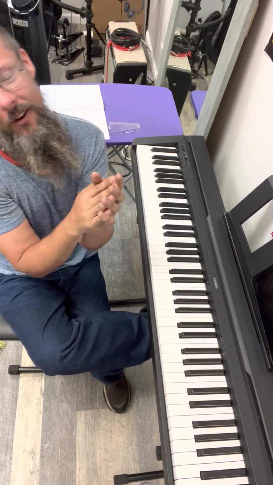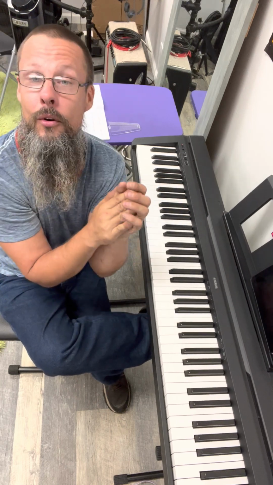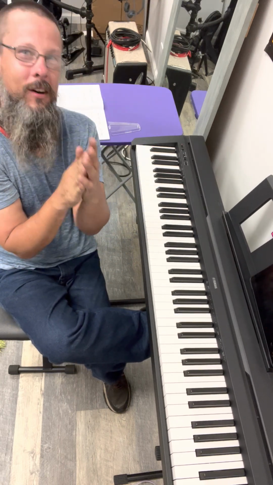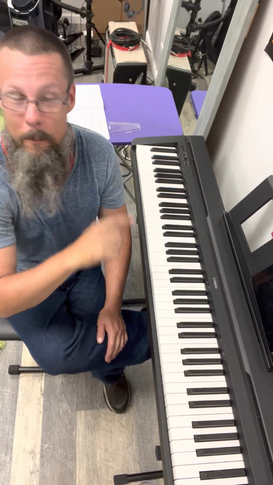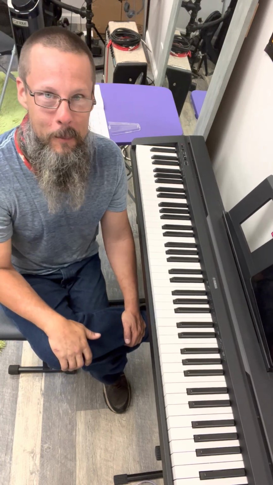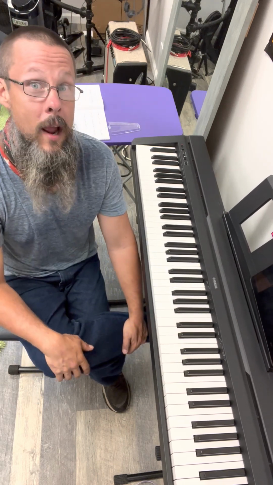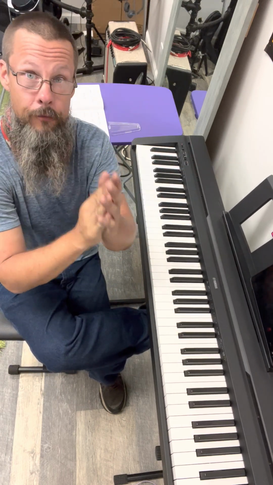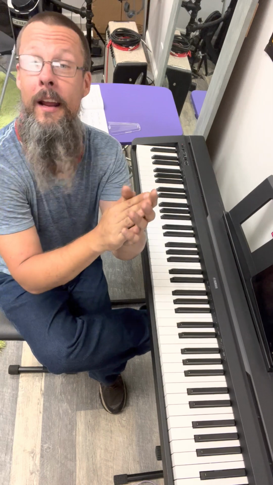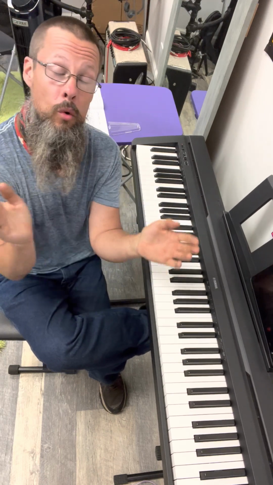1, 2, 3, 4. 2, 2, 3, 4. 3, 2, 3, 4. 4, 2, 3, 4. That was 4 measures of 4/4, meaning there are 4 notes per measure and the quarter note gets the beat. If I were to turn that into 2/2, I would have 2 notes per measure and they would both be half notes. So I would have 1, 2, 1, 2.